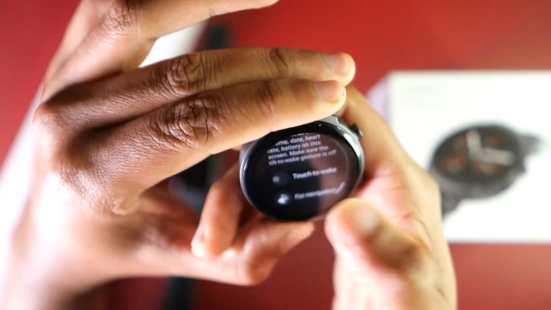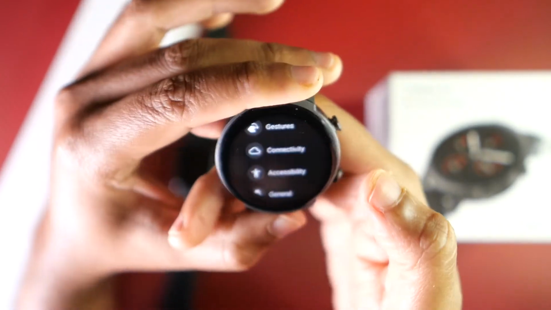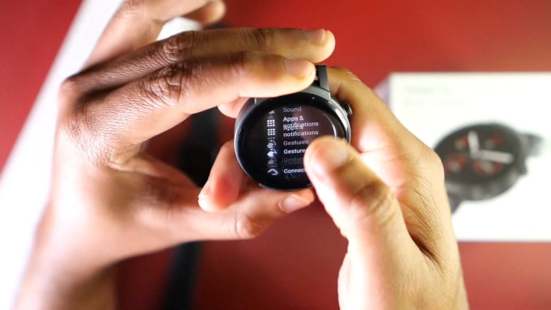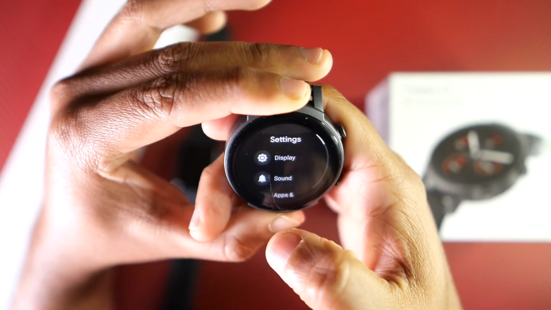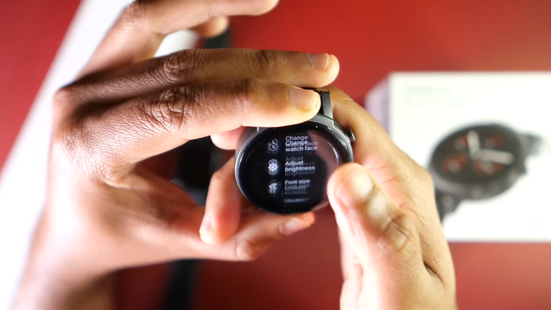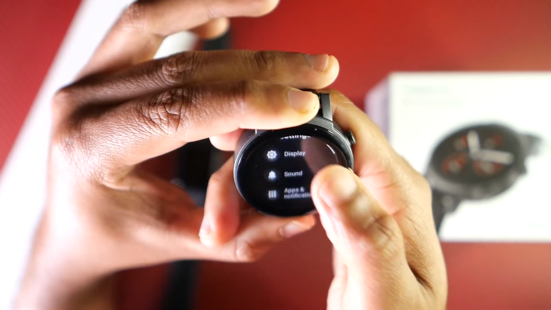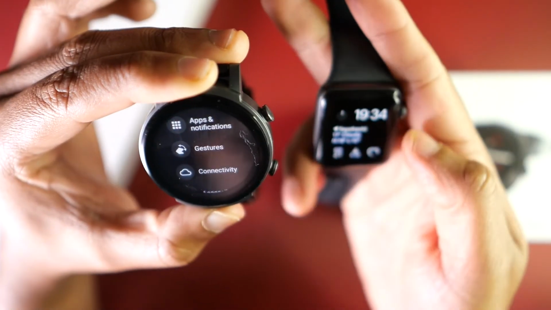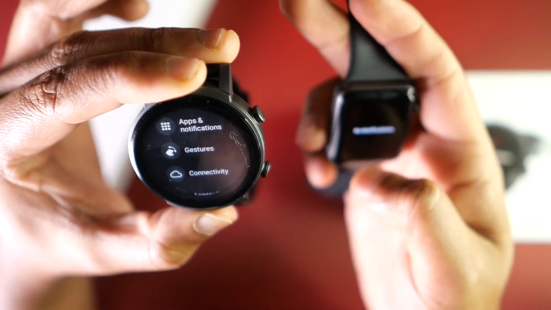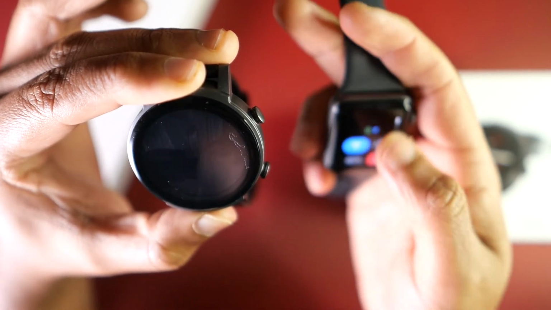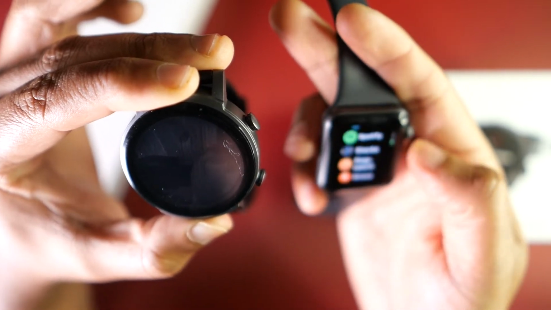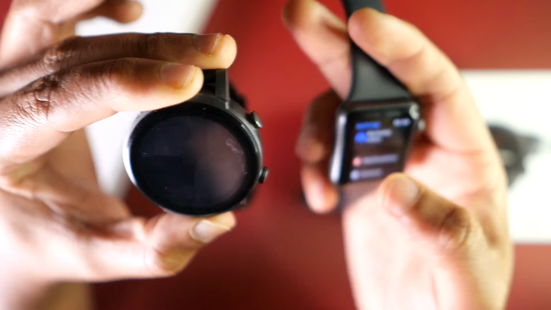Okay, you swipe left, you can go back on the Wear OS watch in this one. So if I go through the menus, you can see the display, watch face, font size, you can customize those. And I like the menus on the TicWatch better than the Apple Watch. So here I can go to my menus from the quick access. So I have to scroll to my settings and then I get access.